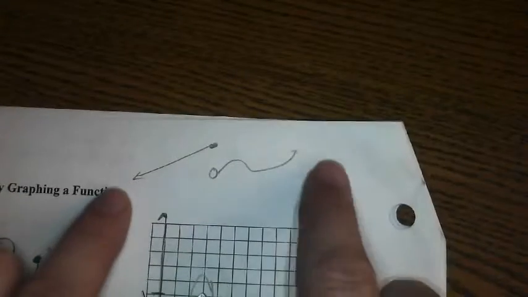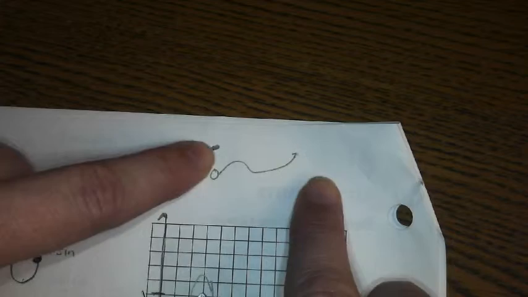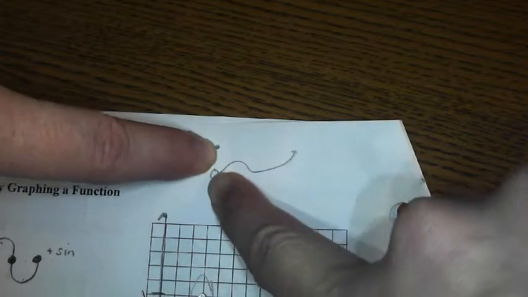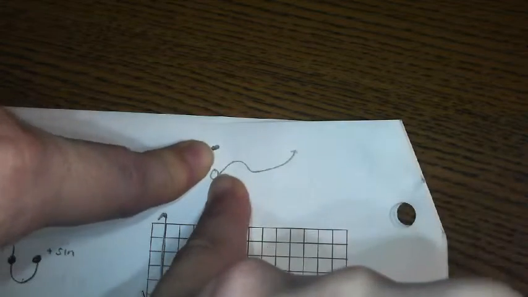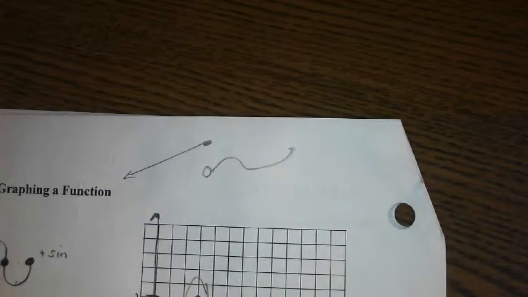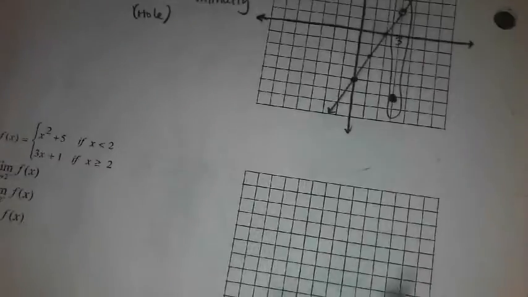And so you take that y value. Versus something like this, if I go from the left versus from the right, my fingers are not pointing at each other. So that one would not have a limit that exists. Okay. All right, so down at the bottom, another piecewise function.